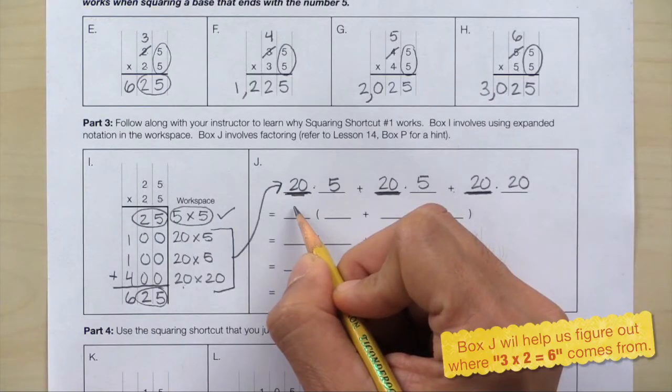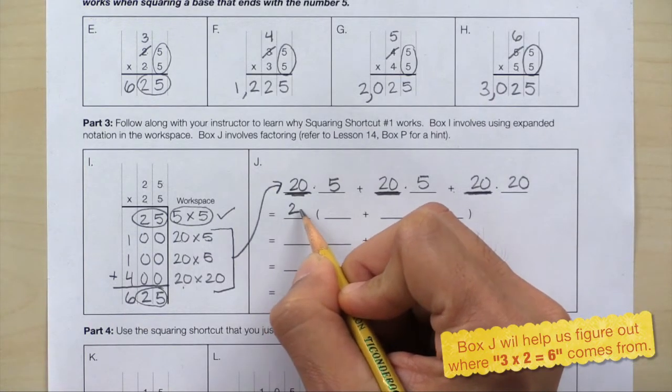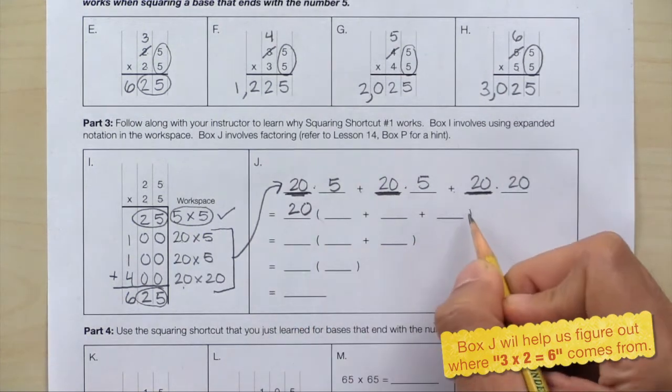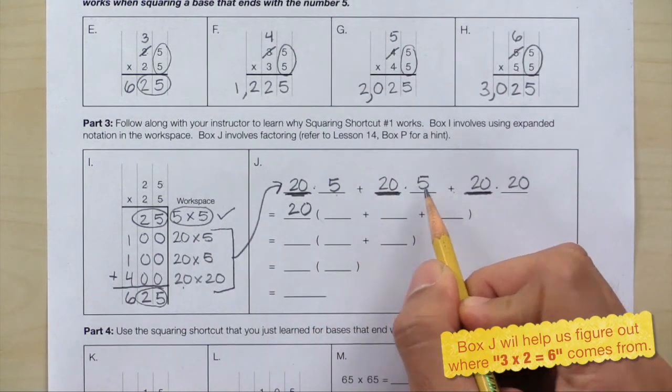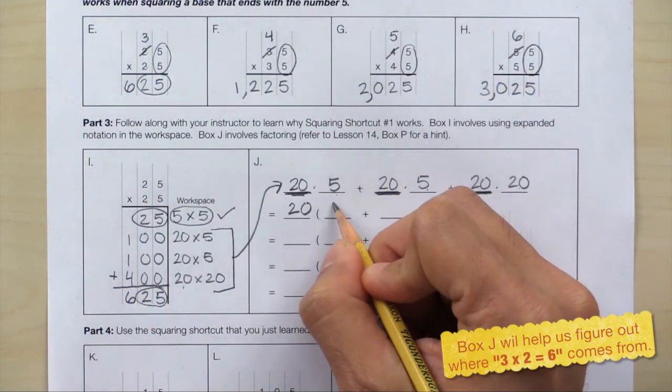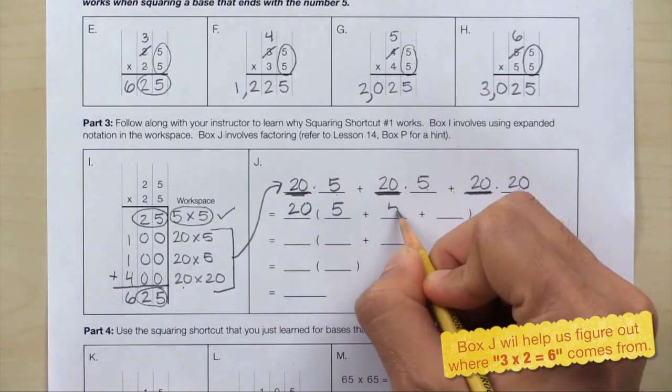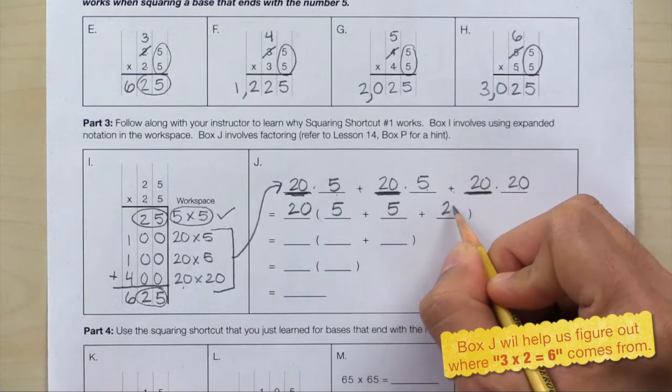In the next line, let's factor out the 20. So we're going to factor out 20, and inside the parentheses, we'll have 5 plus 5 plus 20. Write it down. Here's 5 plus 5 plus 20.